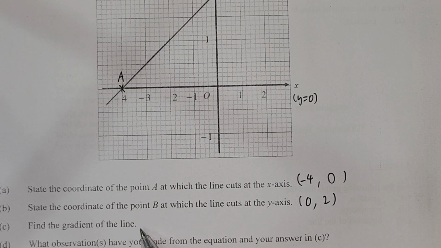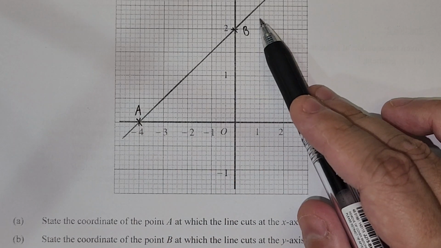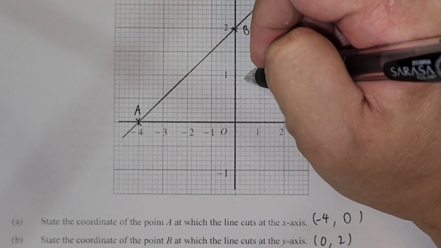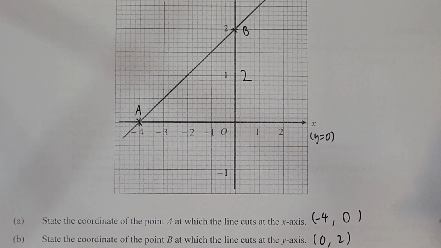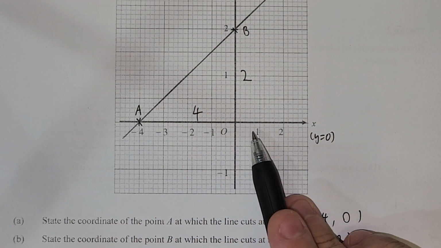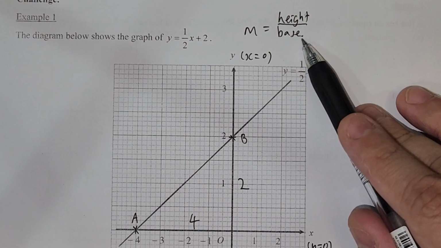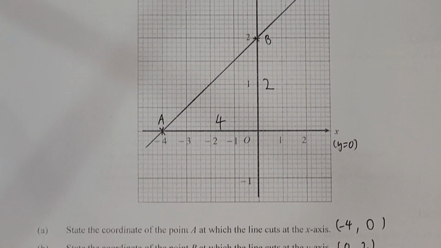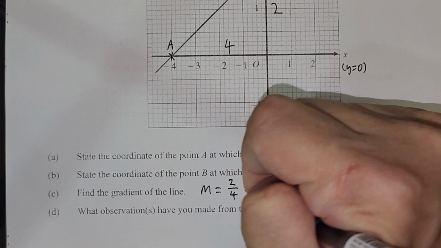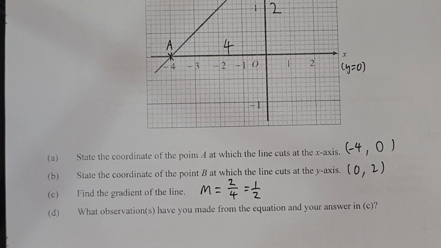Next I want to find the gradient of the line. If I look at the gradient of the line, see points A and B, just nicely they give us the triangle already. For my B, it is 2 units over here, so the height is 2. For my base, it is 4 units long and it's going upwards. So my gradient is height over the base, so I take 2 over 4. My gradient equals 2 over 4, which is half. Always take the height divided by the base.